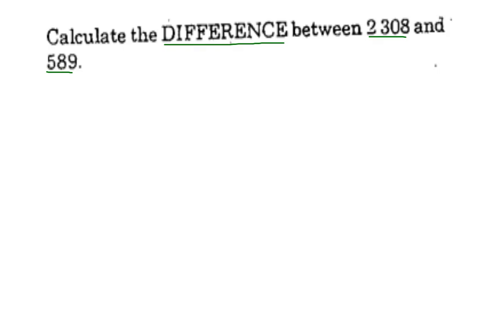So in this case we're going to put 2,308 first in our subtraction statement, and we're lining up our digits as usual according to place value. So the next number we have to subtract is 589. So we're going to put the 5 in the hundreds position, 8 under the 0, and then the 9 under the 8. Alright, so now we have to do subtraction.